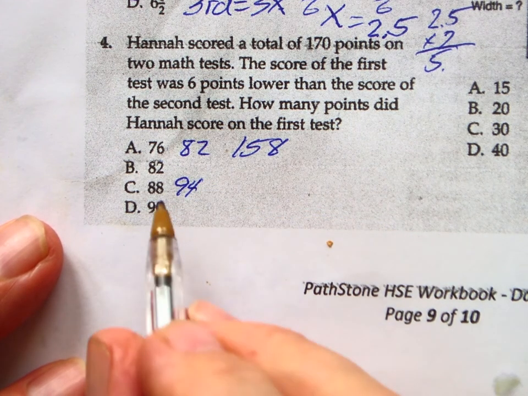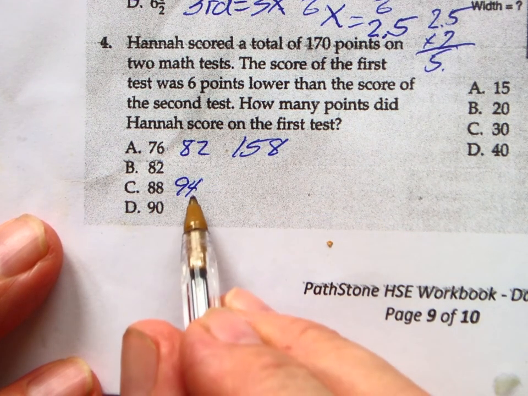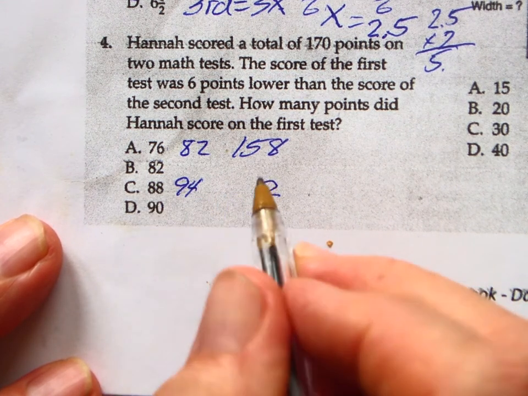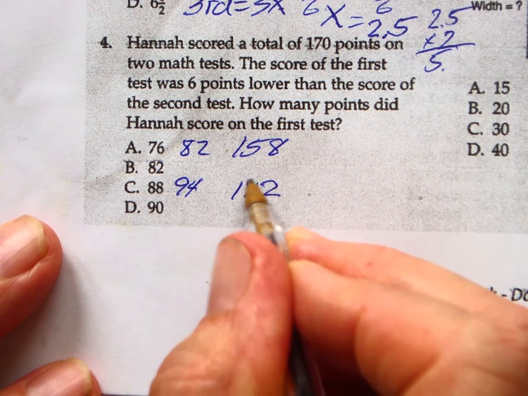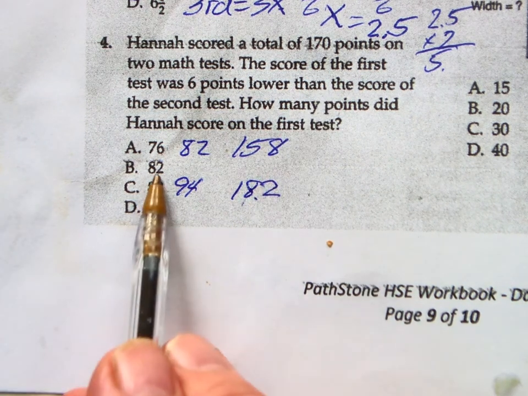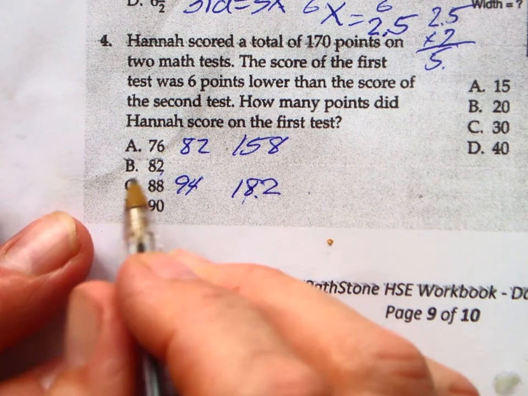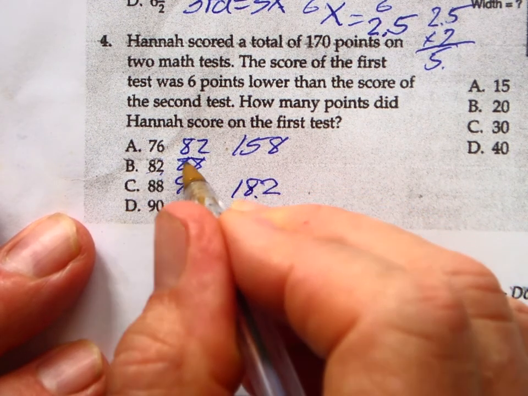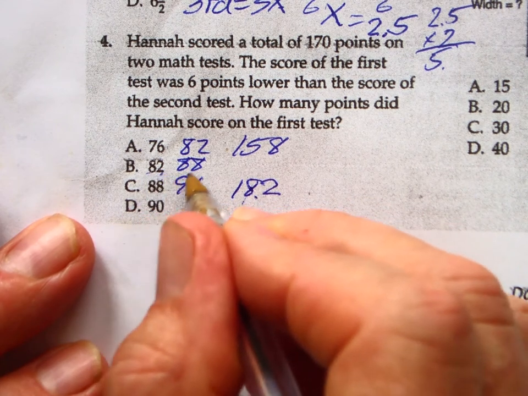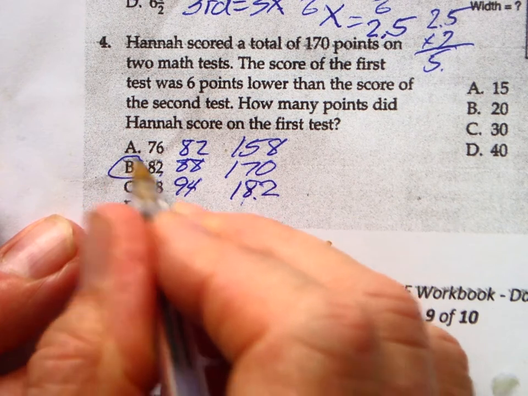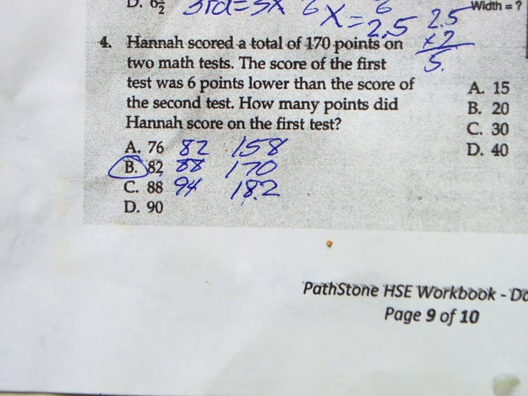What do you get? Well, 8 and 4 is 12, so we're going to carry 1. I'll put the 2. 8 and 9 is 17, and 1 is 18. 182. Too big. It's got to be the one in between, doesn't it? What's 6 and 82? 88. 160. Oh, 8 and 2 is 10. 170. Ta-da! So you can do this one pretty easily just by trying out the answers.